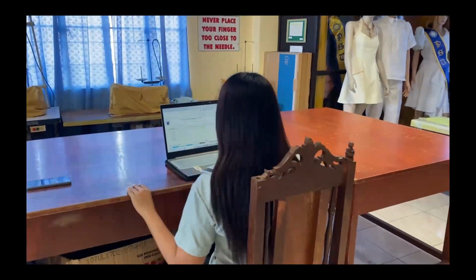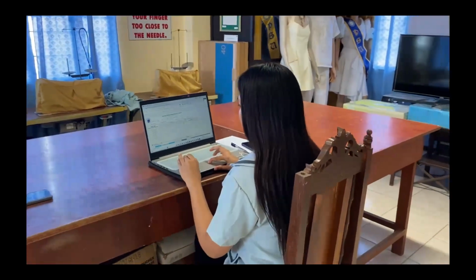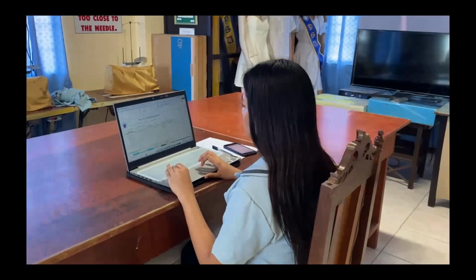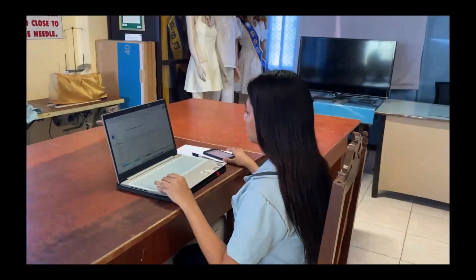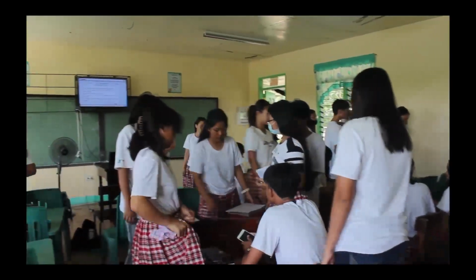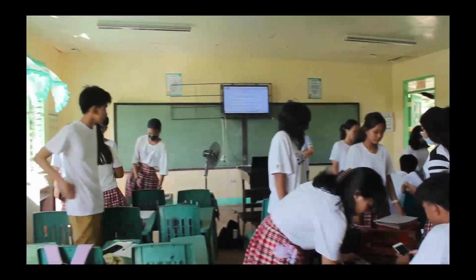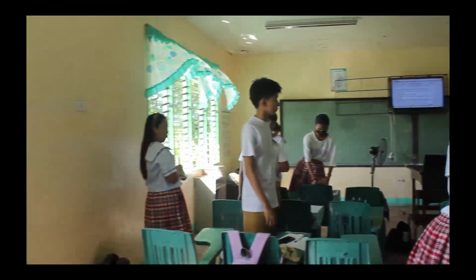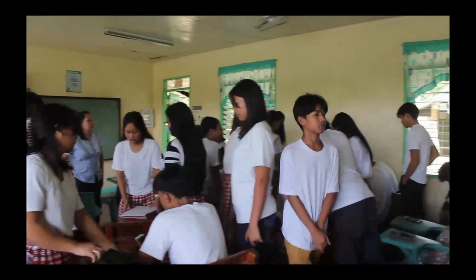Moving on to the second question. Which of the different school forms is the easiest to accomplish? Why? Some of us answered that the easiest school form for them is school form 2, which is the daily attendance of the students, because they simply monitor the learner's attendance by checking if they are present or not.